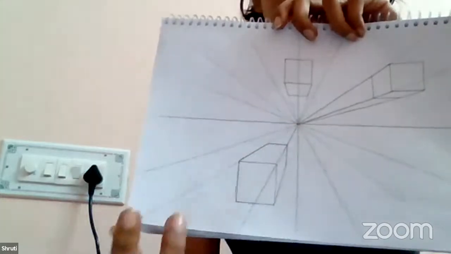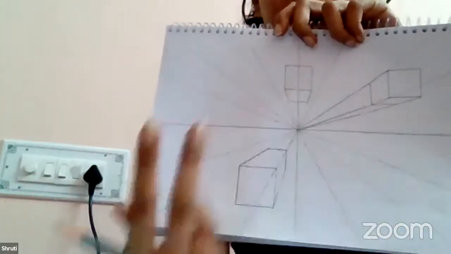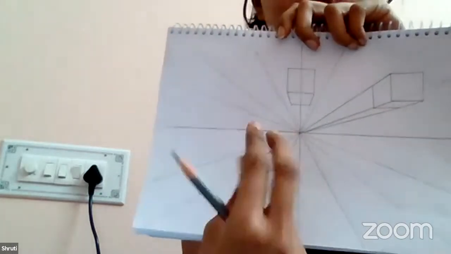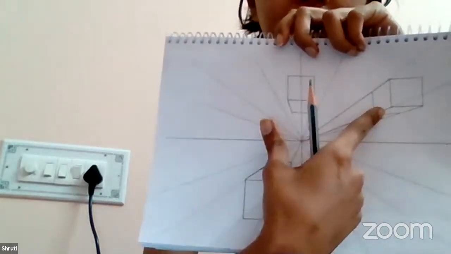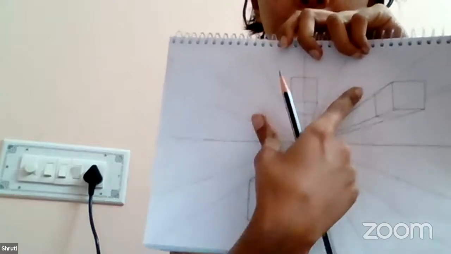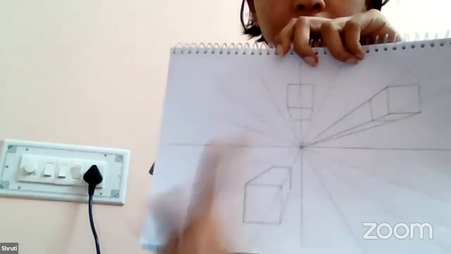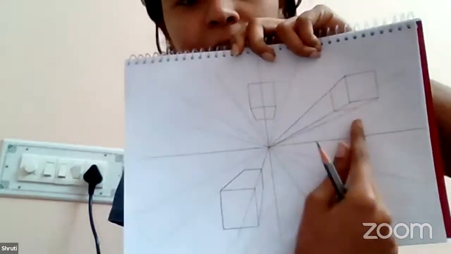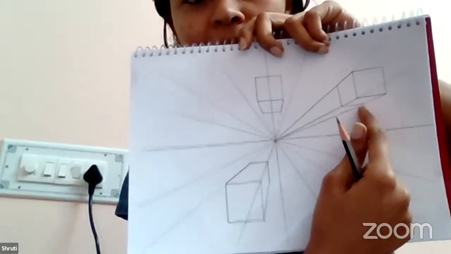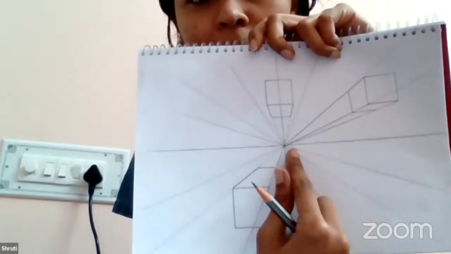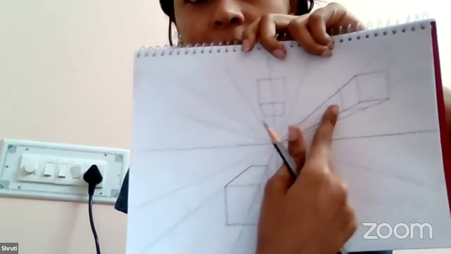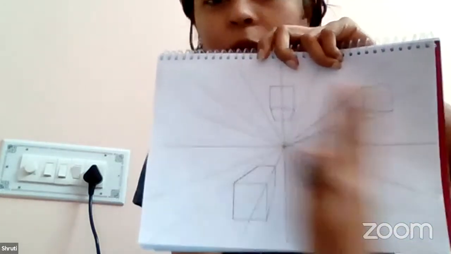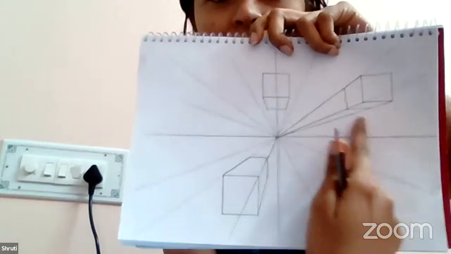In 2 point perspective, you'll have two such points, and in three, you will have three such points. Here, we're working with just one. So all the lines that are going in diagonals will be from this point and this point only. When you're drawing any line on the cube, that line should converge into this point. But the vertical lines always remain straight, so they don't move in 1 point perspective. That is one thing you can remember.